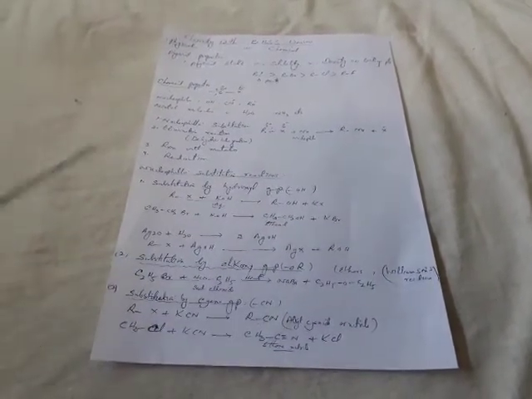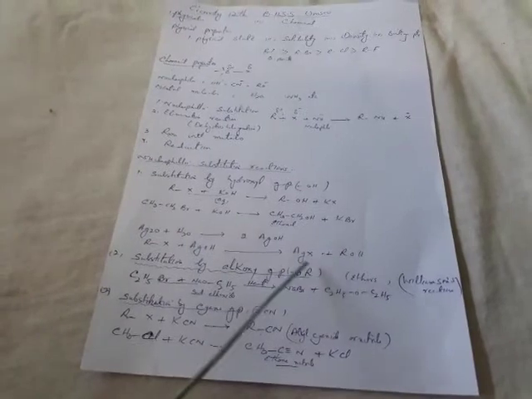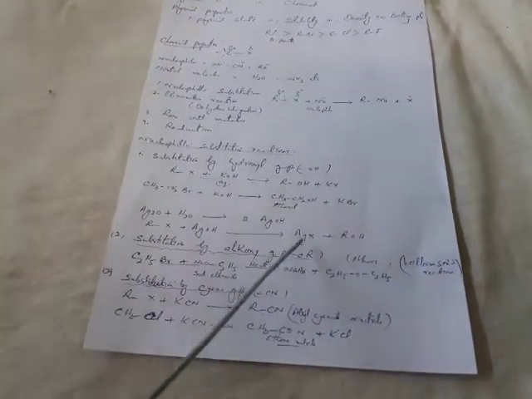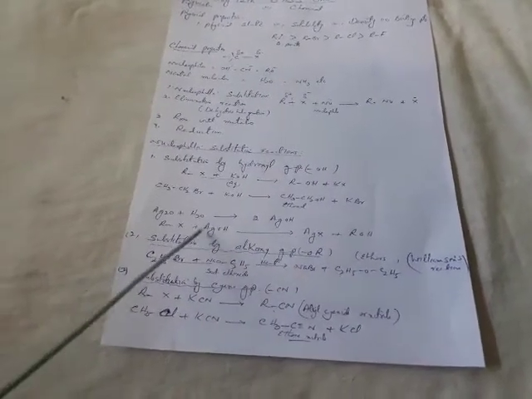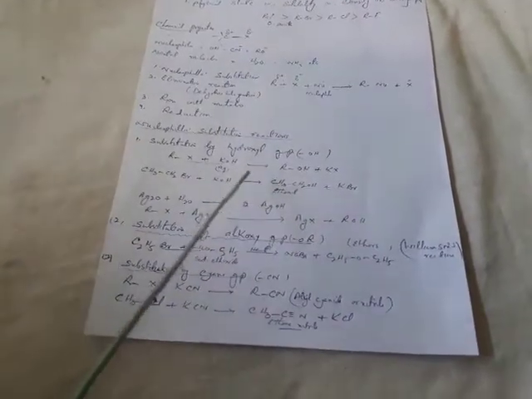Now if we use moist silver oxide, when it is treated with water, it gives silver hydroxide. This silver hydroxide then reacts with the alkyl halide molecule to form the alcohol plus silver halide. See here, this is RX, it is silver hydroxide, we get AgX, and the X gets replaced by the hydroxyl group, and we get the alcohol. So this is how the substitution of the halogen atom takes place by the hydroxyl group.